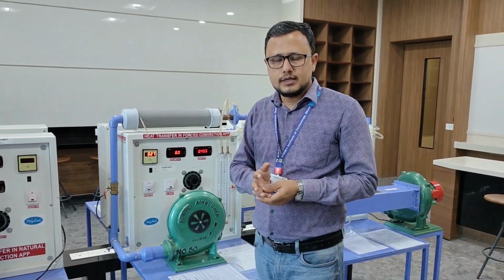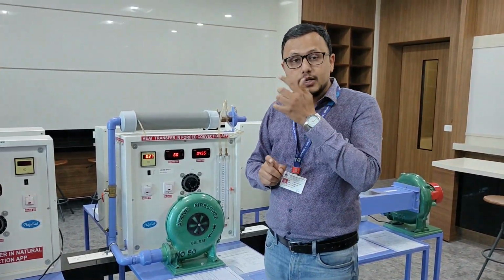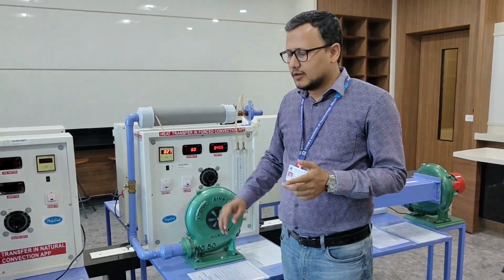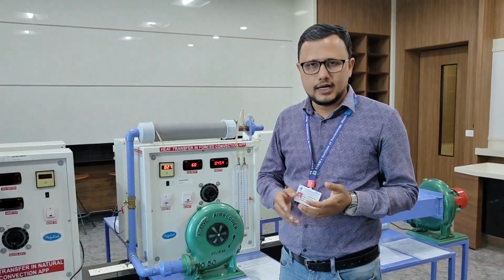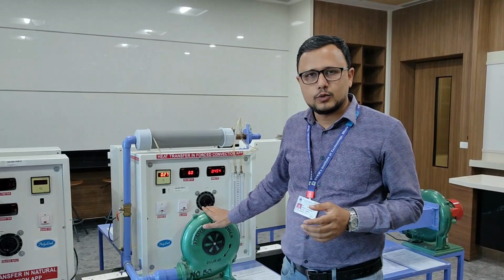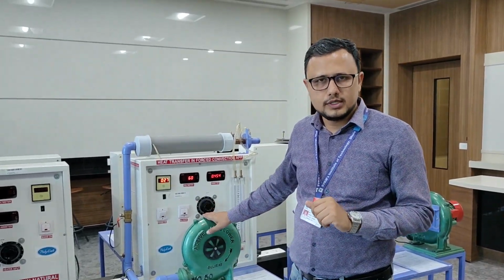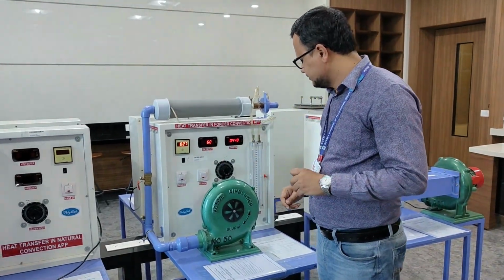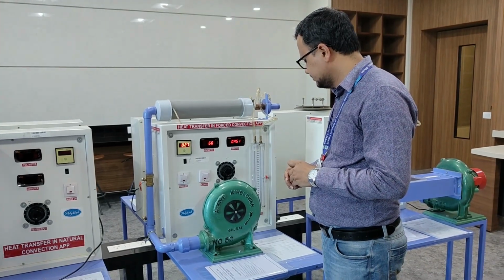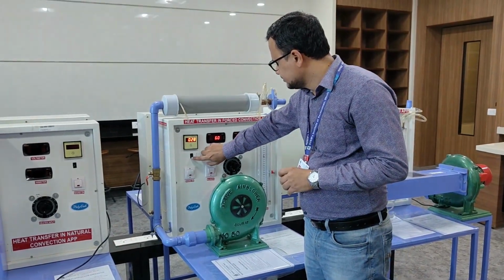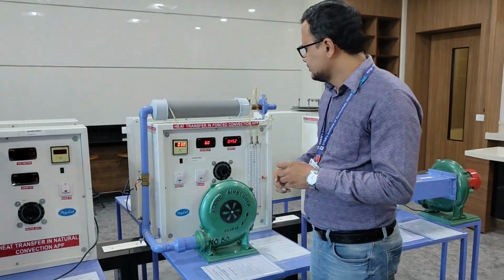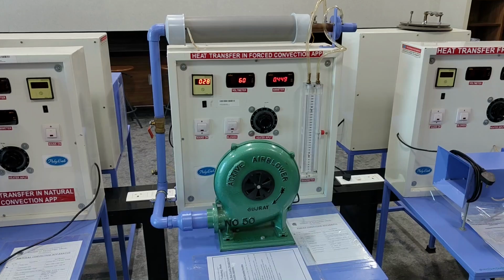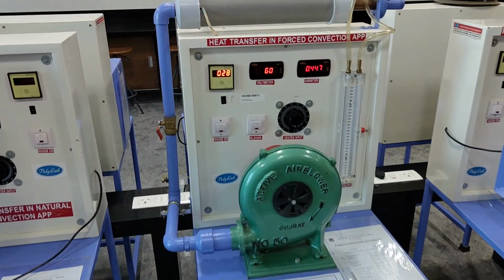So it will be a noisy experiment, but remember, as compared to the other experimental setups, this setup requires lesser time to achieve the steady state. For example, other setups may require 1.5 hours or 2 hours, but this setup will require only 30 or 45 minutes to reach the steady state. Okay, now the setup has been started.